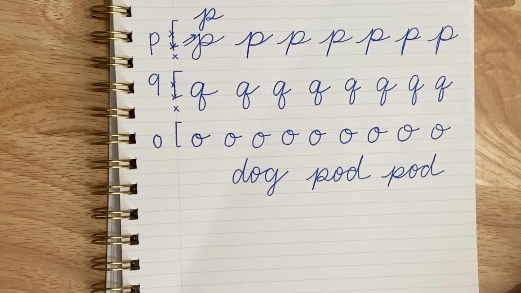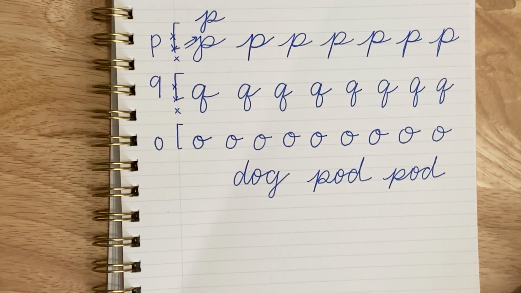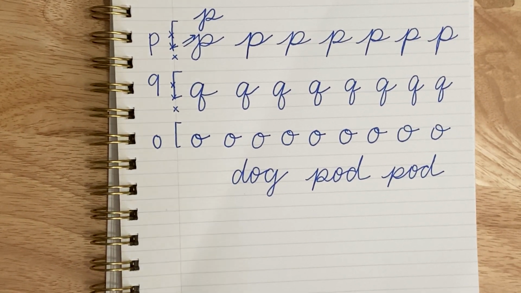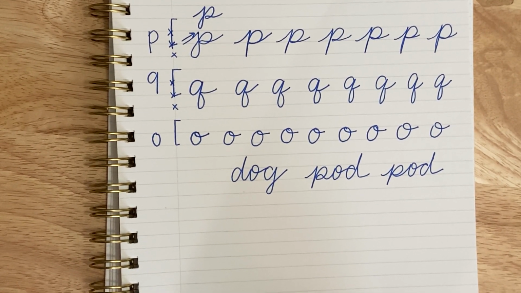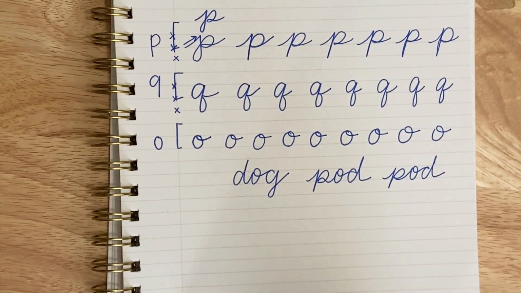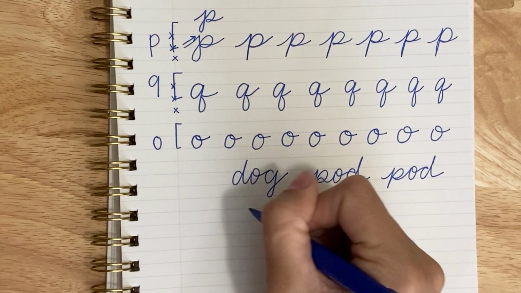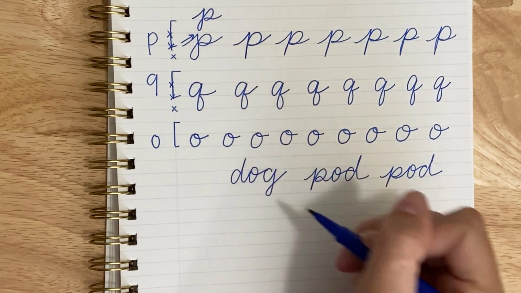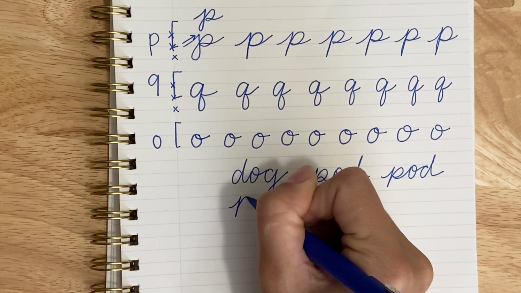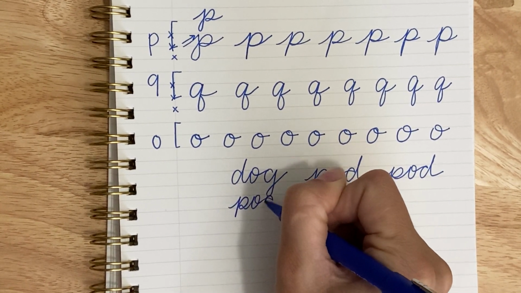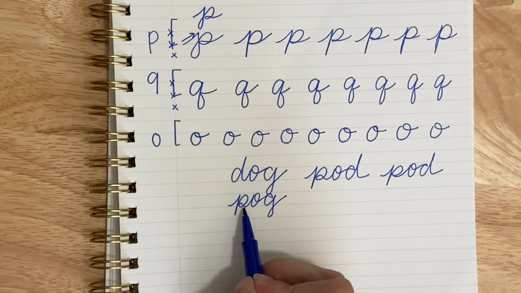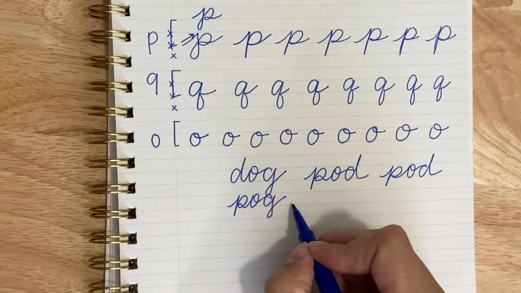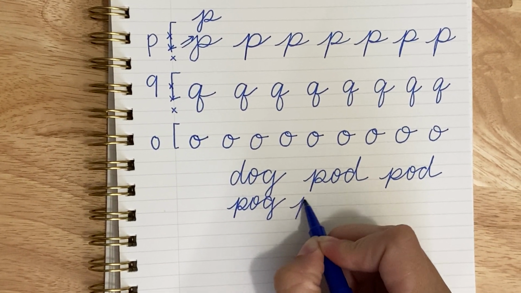There's not really a word we can use with Q right now. So we'll do pog. So we'll do P-O-G. I must be having a habit of that, which is just how I write P's, but the correct way is P-O-G.